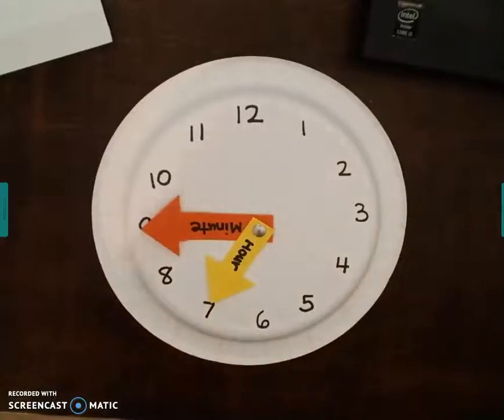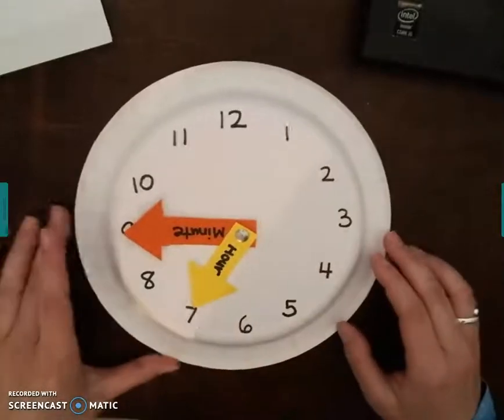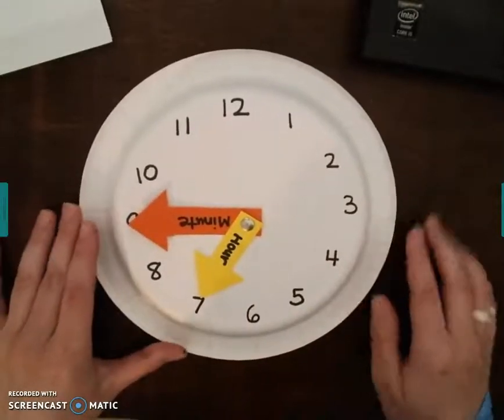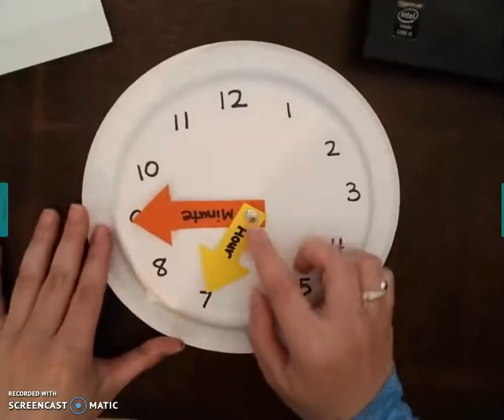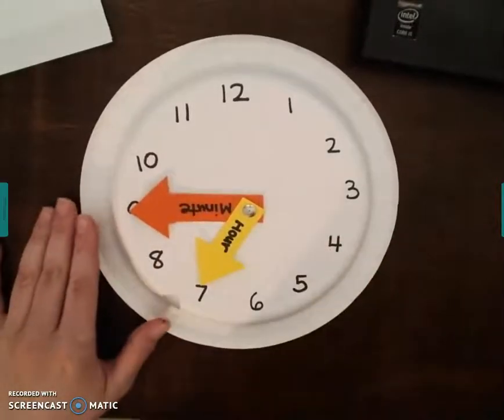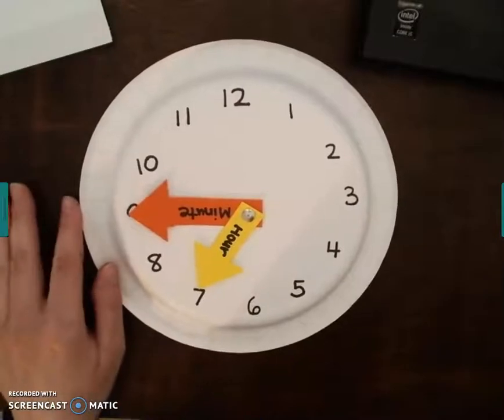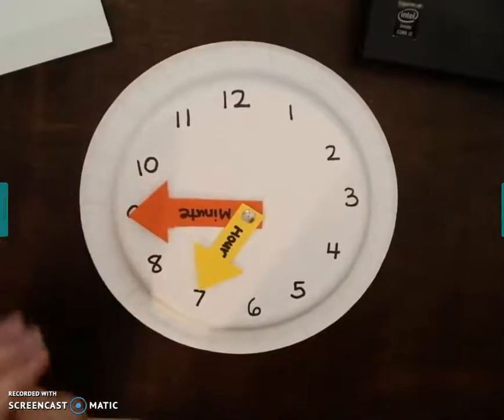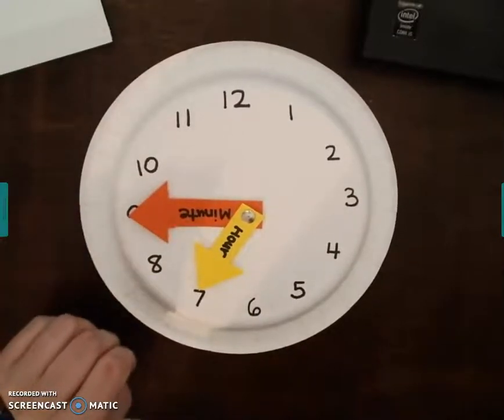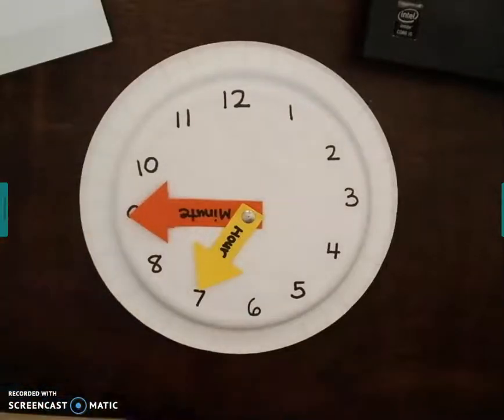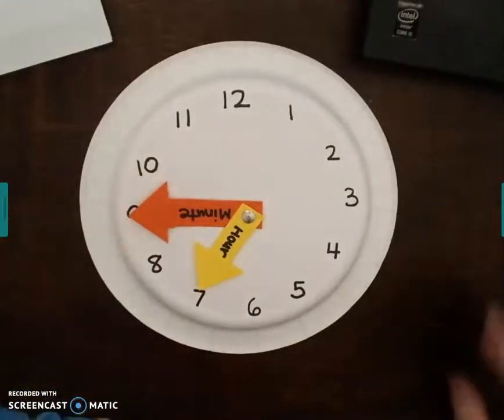So, let's get started. Right here, I have a clock that I made. I used a paper plate, a tack, and some colored paper. So if you guys want to make one at home and practice with your family members, give it a try. It's really fun. So let's talk about the parts of my clock before we start telling time.